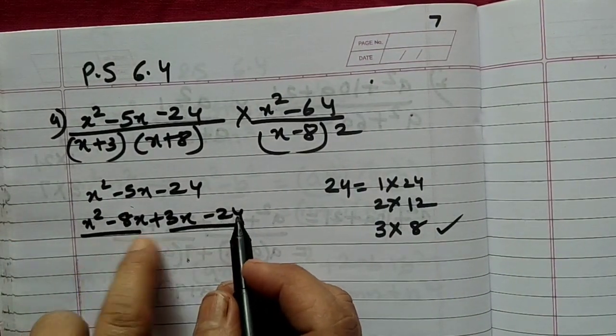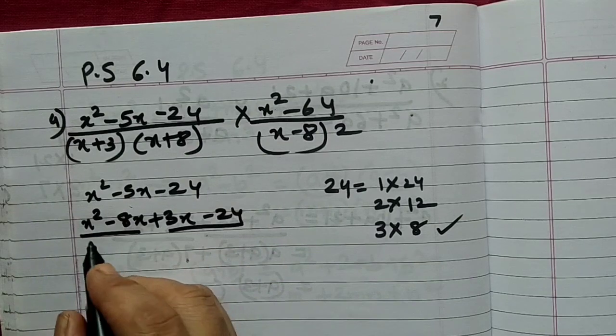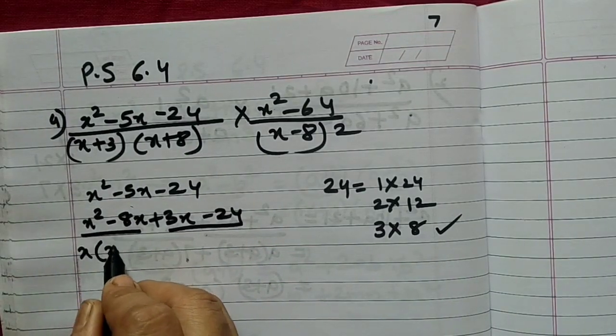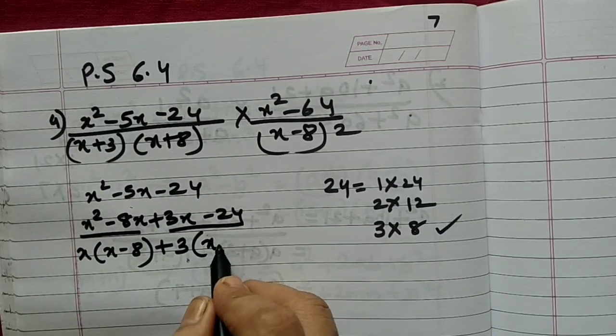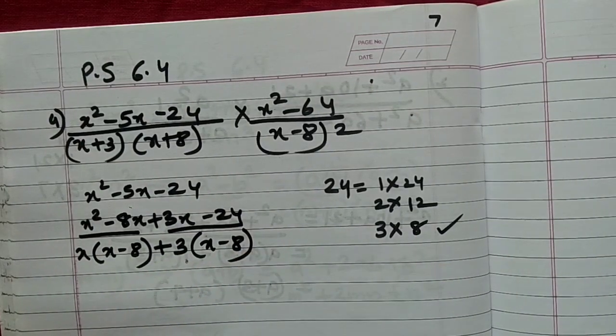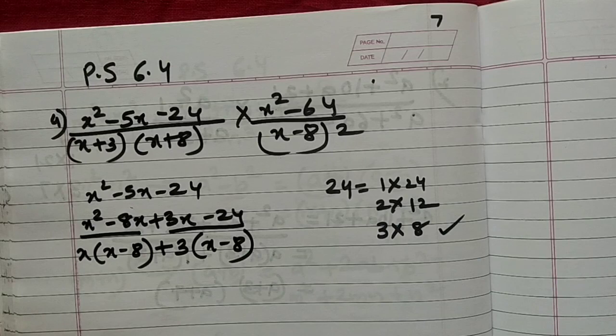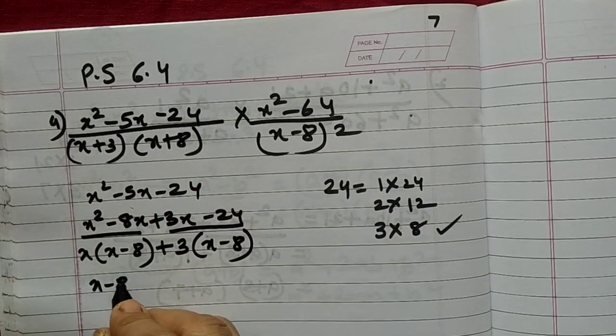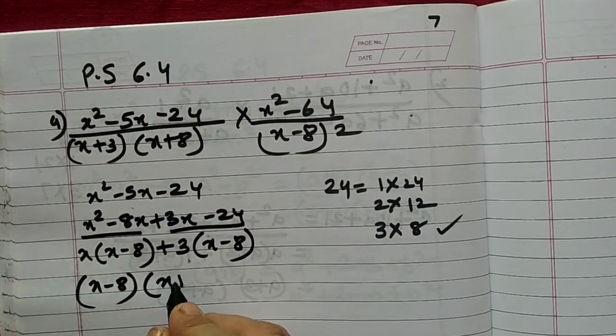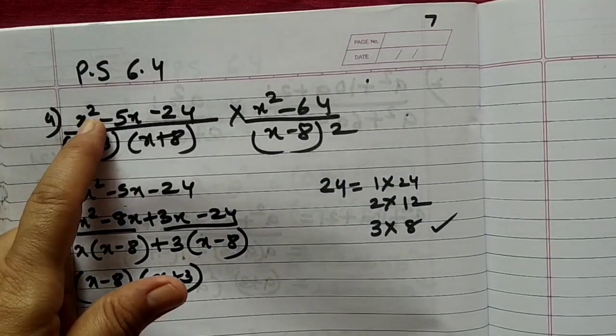We'll now make two pairs. Now here what is common? X. We get x minus 8. Now here there is 3 common. We get x minus 8. This common thing, you can understand only if you know the tables. If you don't know the tables, this will be very difficult for you. So it will be x minus 8 into x plus 3. Okay, so this we have solved.